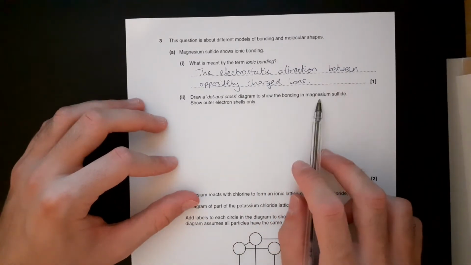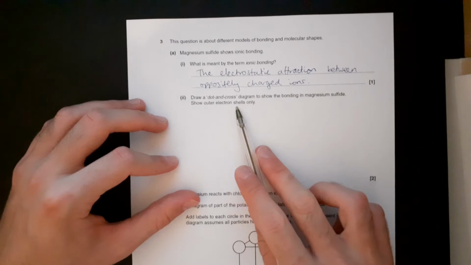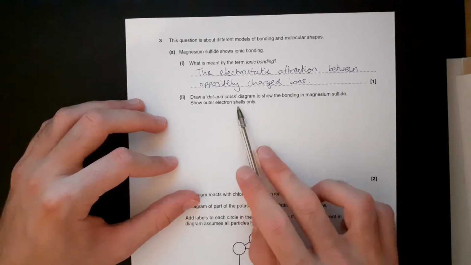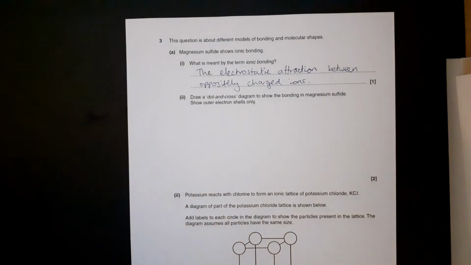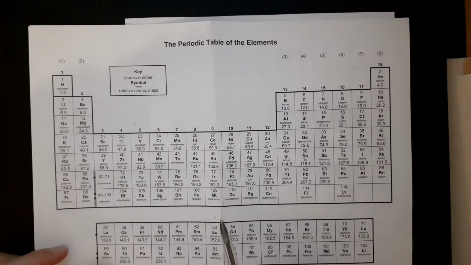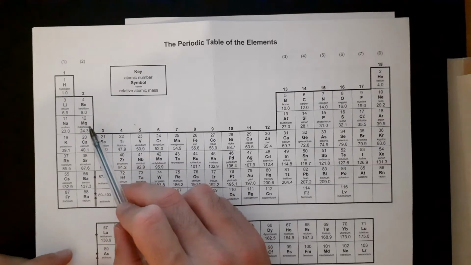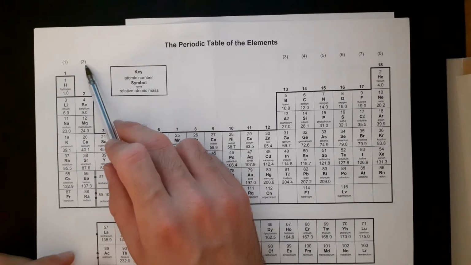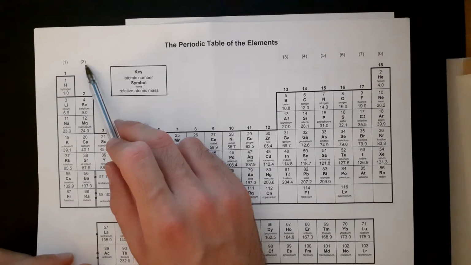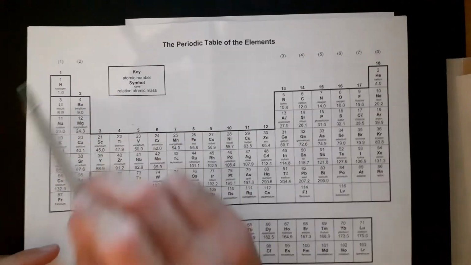Then it wants us to draw a dot and cross diagram to show the bonding in magnesium sulfide. We only need to draw the outer electron shells, and that's fairly standard. They don't make you draw everything. So we need to have a look at the periodic table. Magnesium is here in group 2, so therefore it's going to have 2 electrons in its outer shell, and it's going to lose those 2 electrons and end up as a 2+ ion.